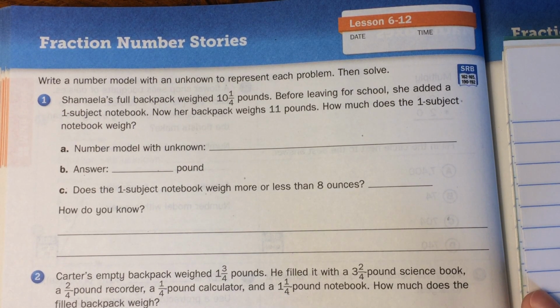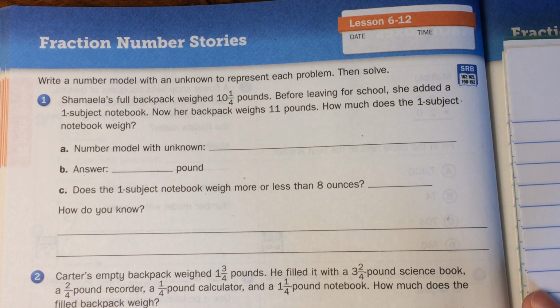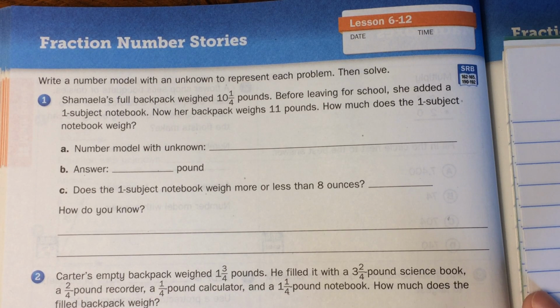Okay, so it looks here. I want you to literally envision there's a backpack that someone's carrying around. It weighs 10 1/4 pounds. You put a notebook inside of it. Now it weighs a little bit more. It weighs 11 pounds. So we need to figure out how much that notebook weighs. Basically, we need to find the difference between 10 1/4 and 11. And when we're trying to find the difference of two numbers, that should be a red alert that tells us this will be a subtraction problem.